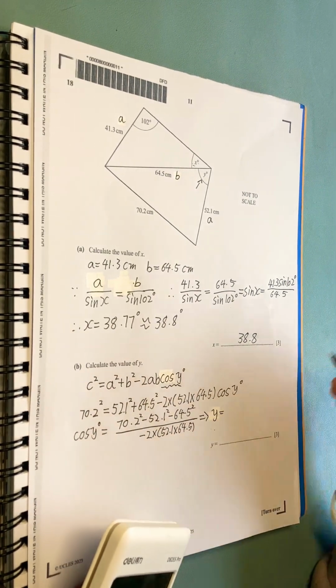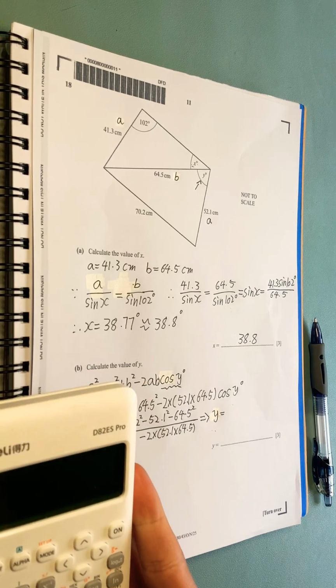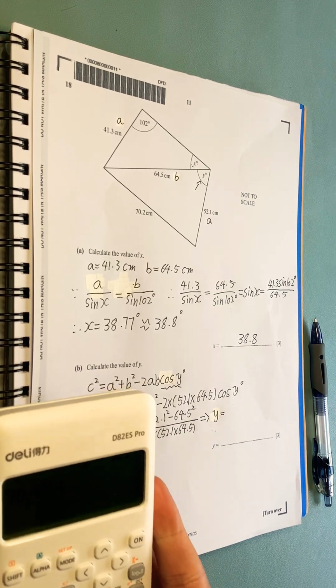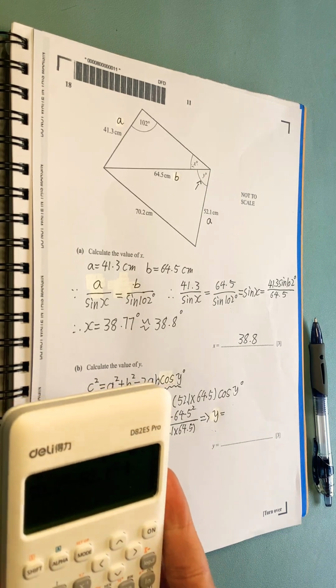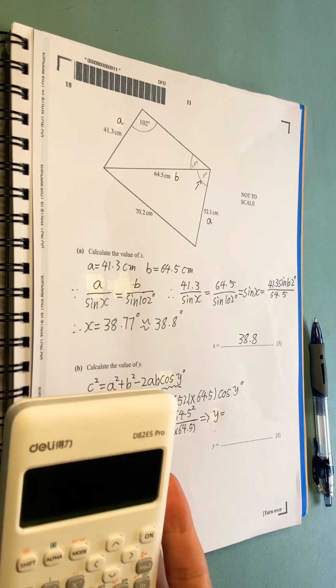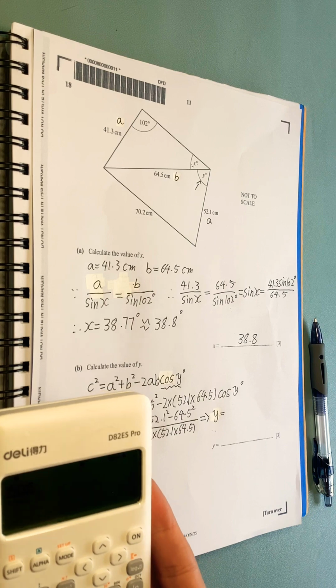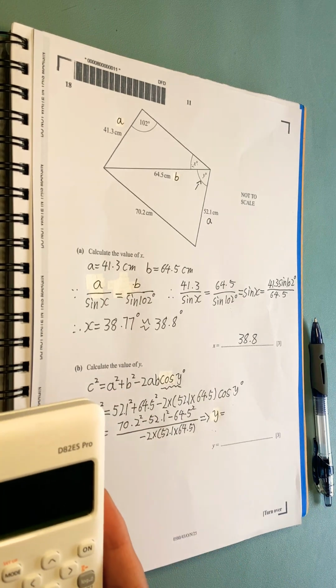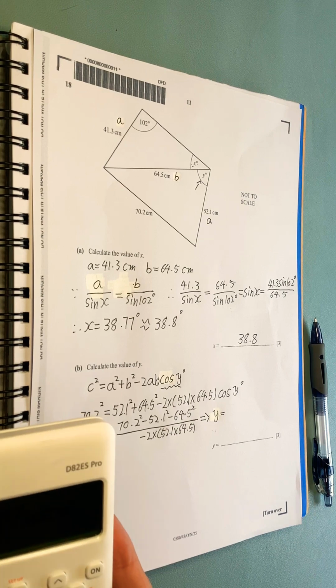So y is equal to 70.2 squared minus 52.1 squared minus 64.5 squared. And then we're going to divide that whole thing by minus 2 times 52.1 times 64.5.